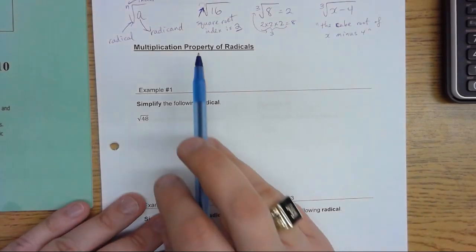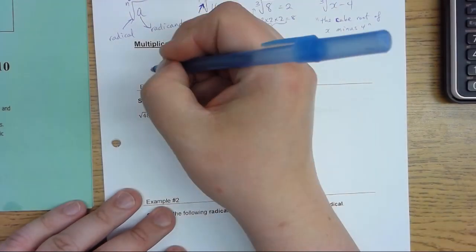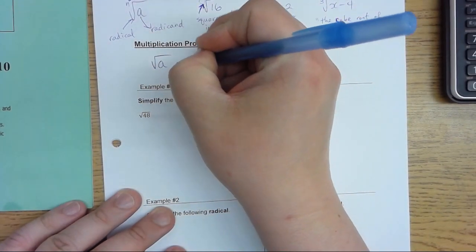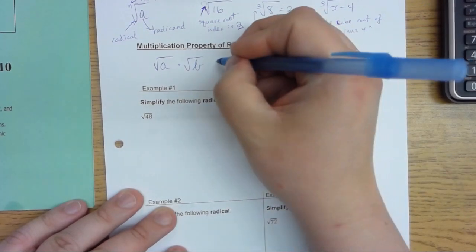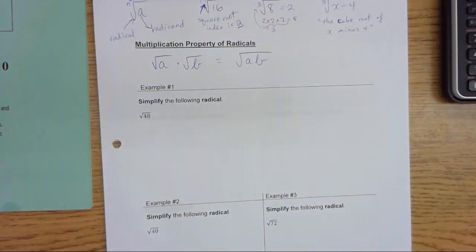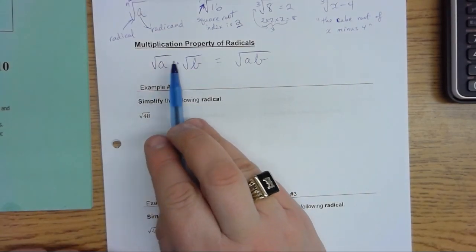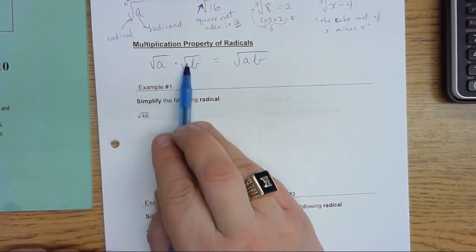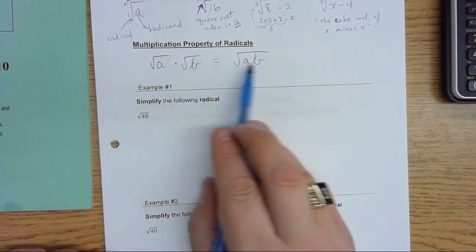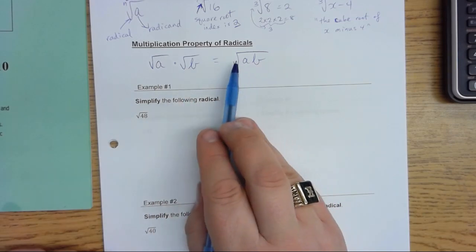And radicals have a rule, a multiplication property, if you will, that says that the square root of a times the square root of b is equal to the square root of a times b. What that means is that if you're taking the same type of root, if they're both square roots or they're both cube roots, you can multiply them by multiplying the radicands together under one radical.